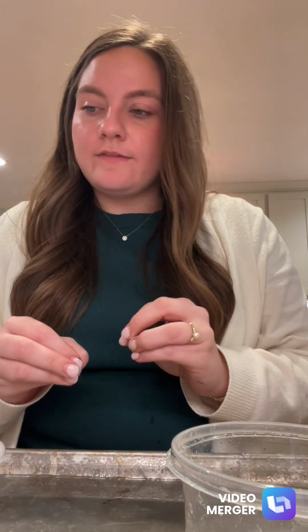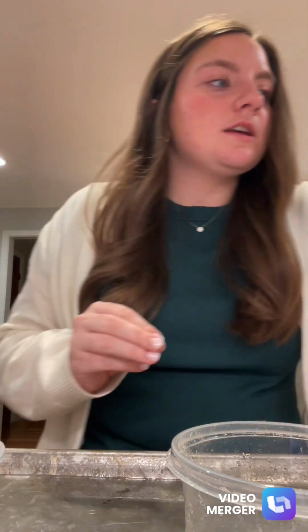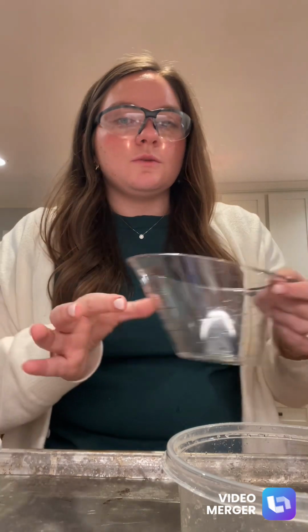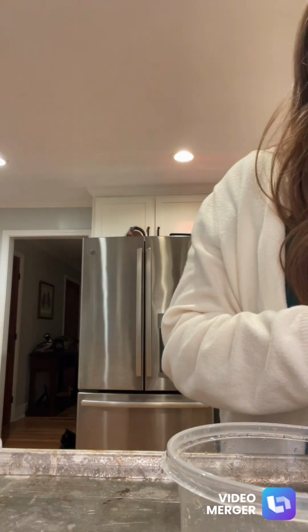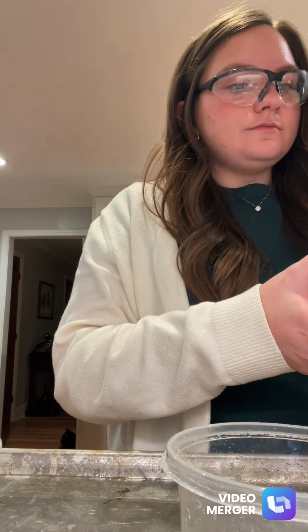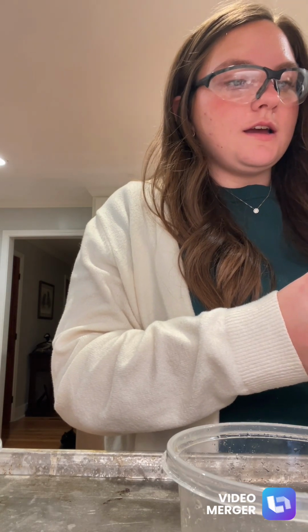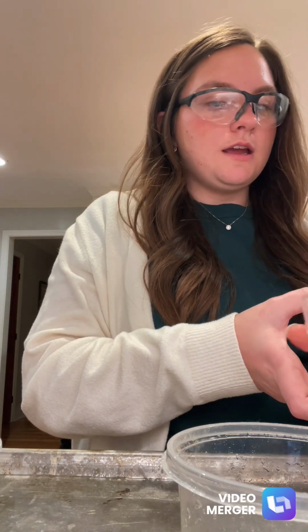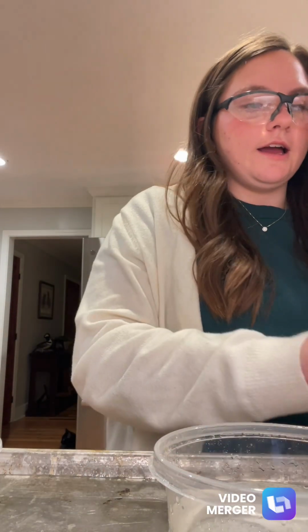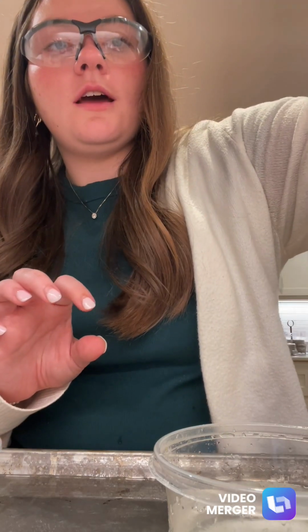properties that they have. To start the experiment, students will put on safety goggles so that nothing gets in their eyes when they're doing this. And we will start with having 2 cups of vinegar. And I will pour that into one bowl. And then I'll add 1 tablespoon of baking soda.